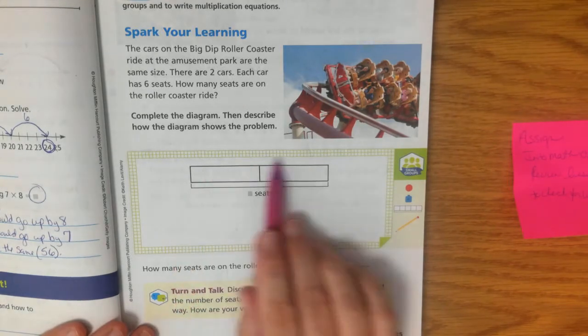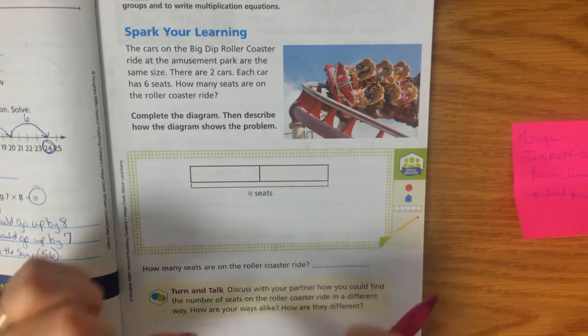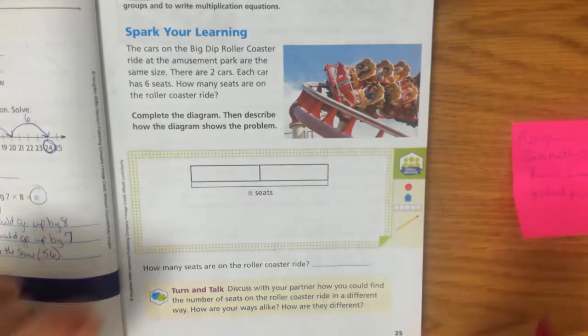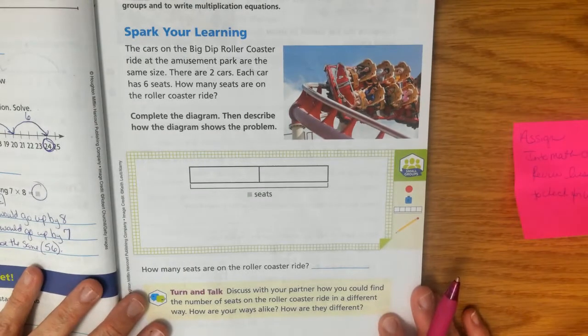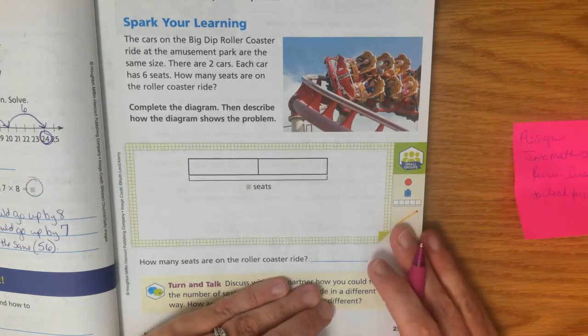And you can see this picture right here. It kind of looks like a long thin bar, right? And we're going to be using that model to help us multiply.